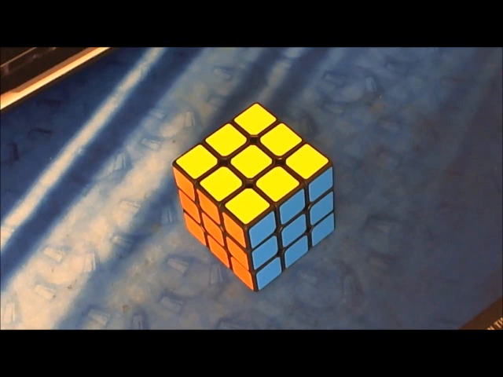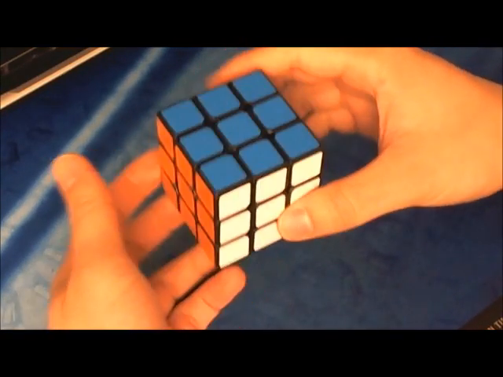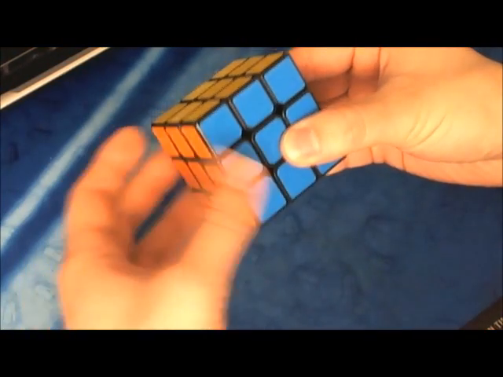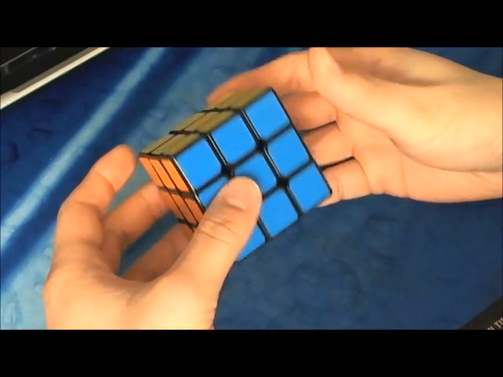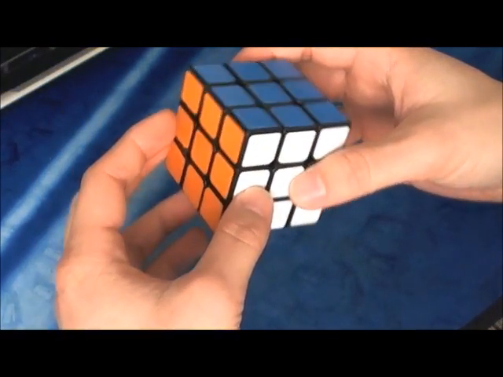This topic is called first block choice, and it has to do with choosing your first block right after you finish your EO line. Choosing the first block and solving the first block is what starts your F2L stage. So before I start moving the cube around, I'd like to talk about the structure of the F2L. And this is very important to know, even though it might not be running in your head the whole time when you solve. But just listen to this once.